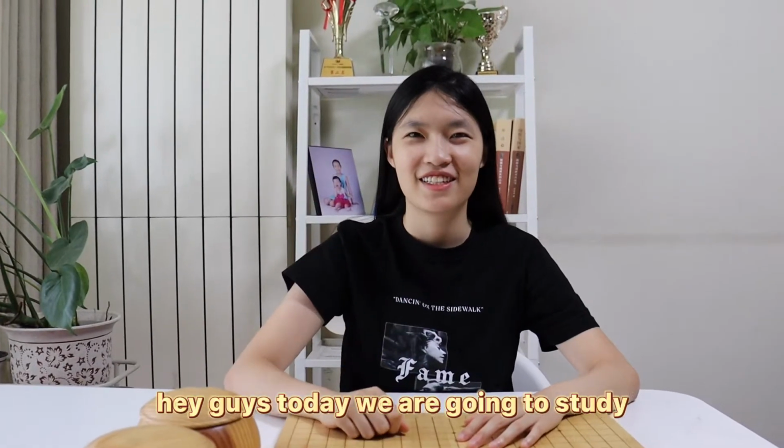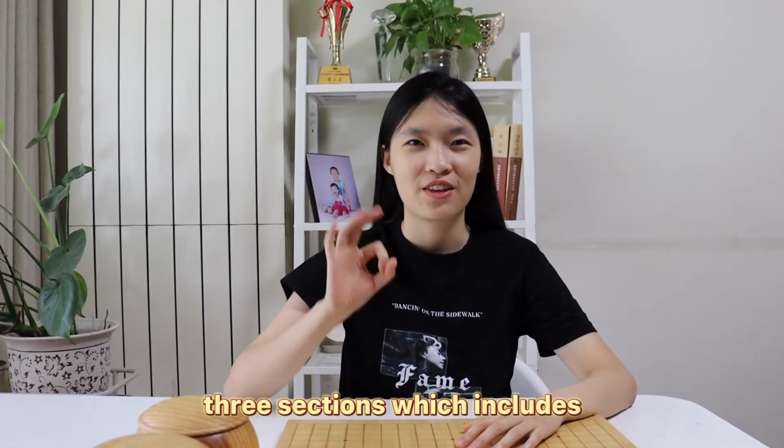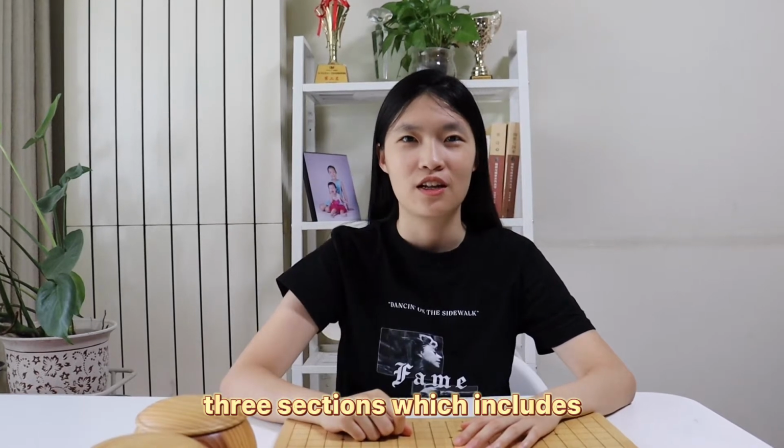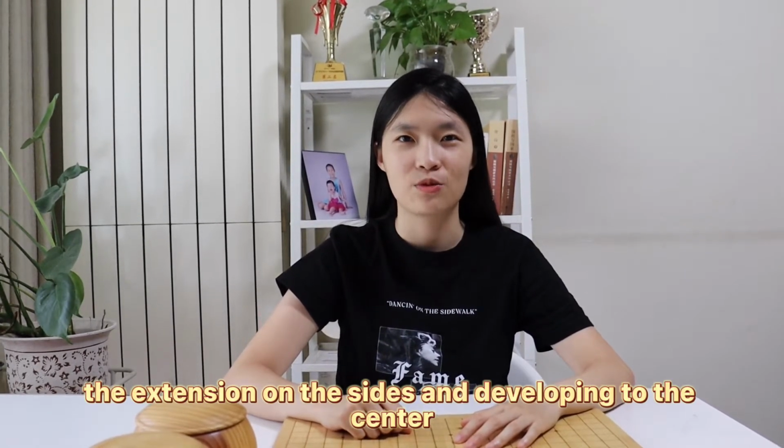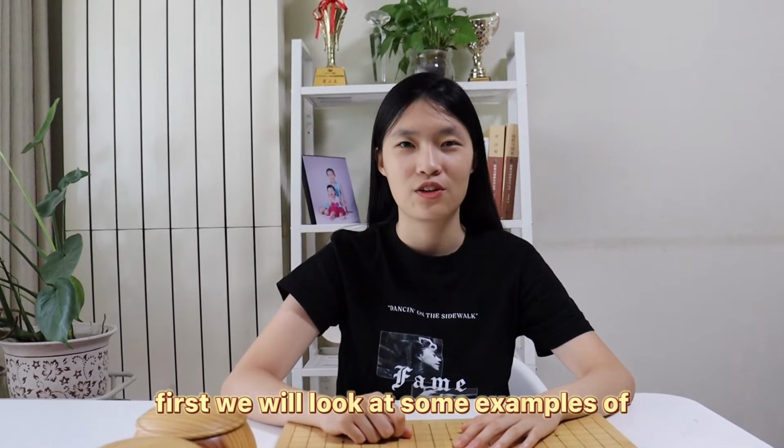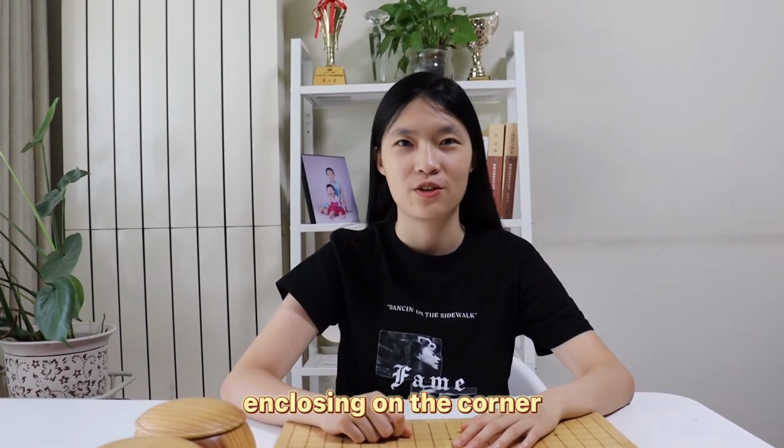Hey guys! Today we are going to study 3 sections which include enclosing on the corner, the extension on the sides, and developing to the center. First, we will look at some examples of enclosing on the corner.